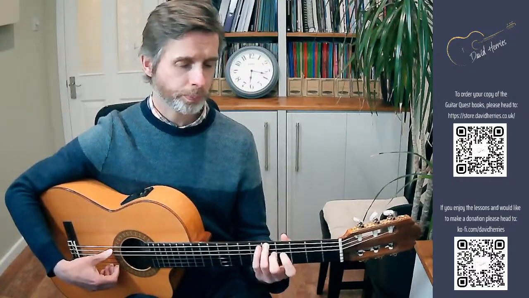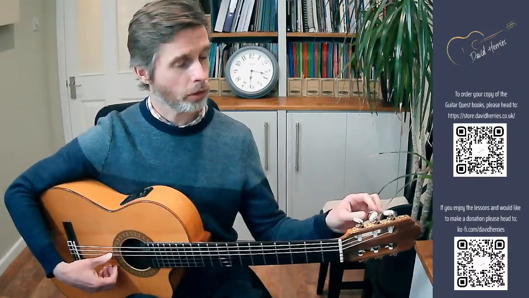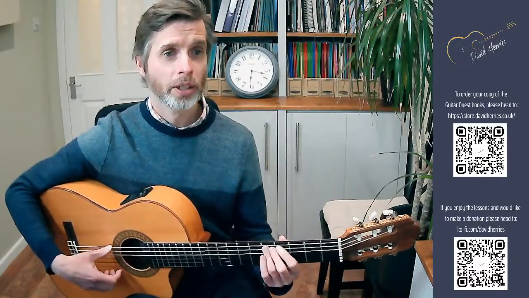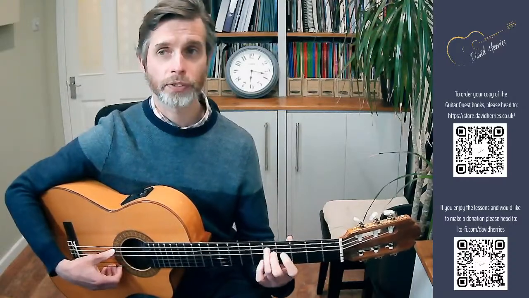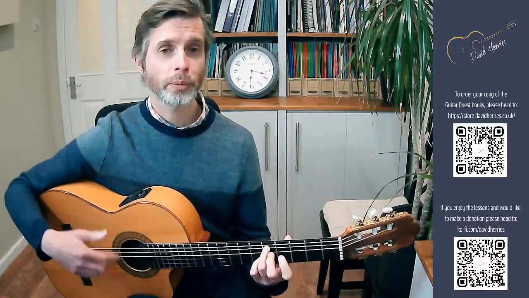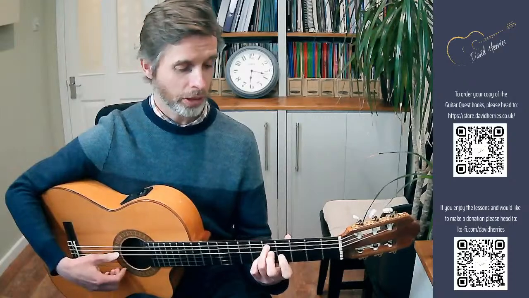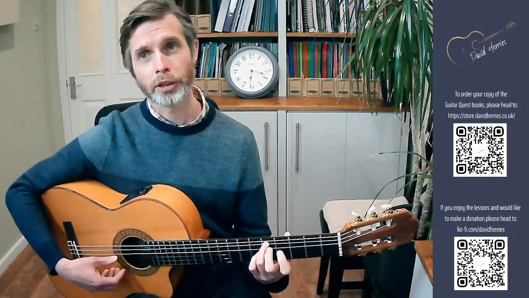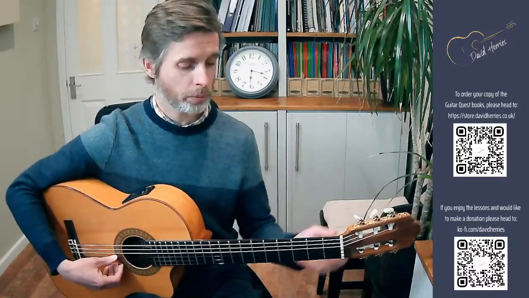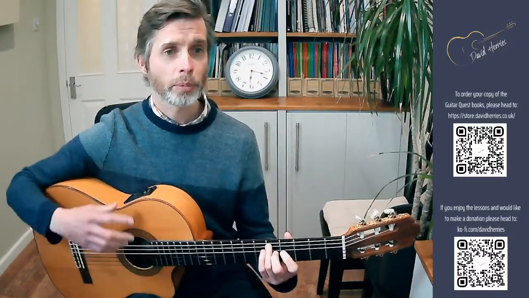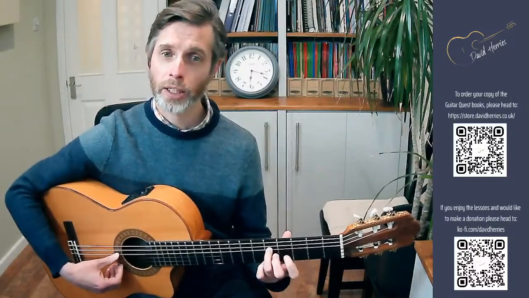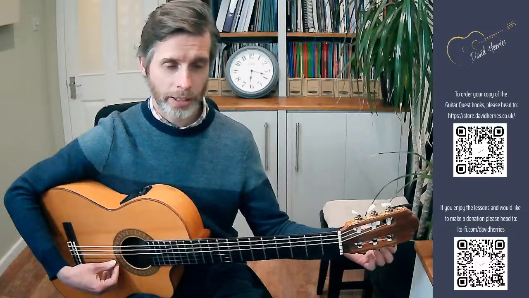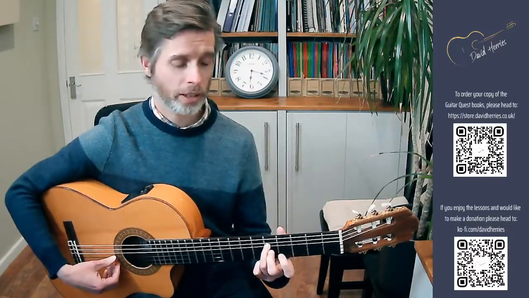If it doesn't, adjust your open 5th string, your A string, until it sounds the same as the 6th string 5th fret. Then when you're happy with that, you play the 5th string 5th fret. That's the note D. We know the note D is in tune, so that is the correct note. So then you compare your open 4th to it and you adjust the open 4th until it sounds the same. Then when you're happy with that, you go to the 4th string 5th fret, play that, that's the note G, and adjust your 3rd string until it sounds the same as the 4th string 5th fret.